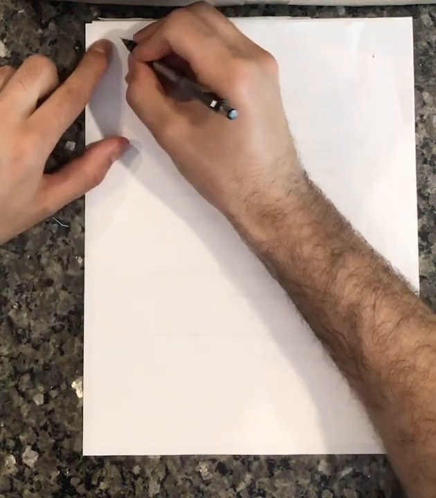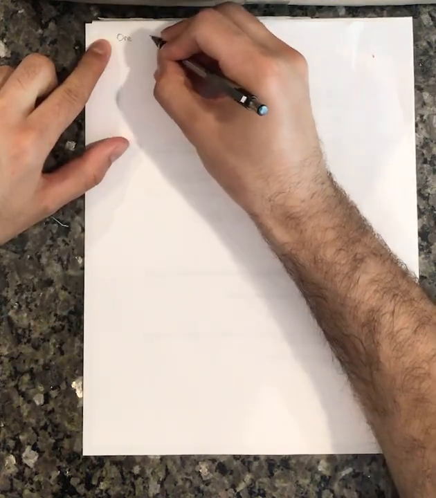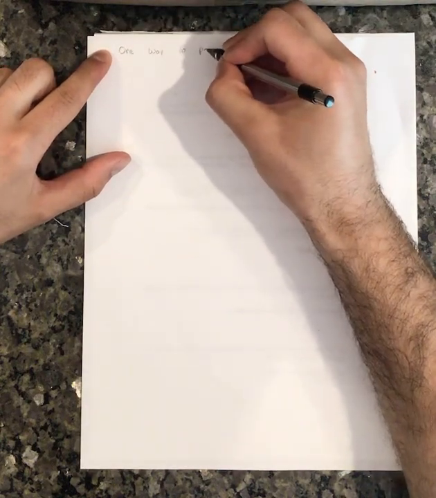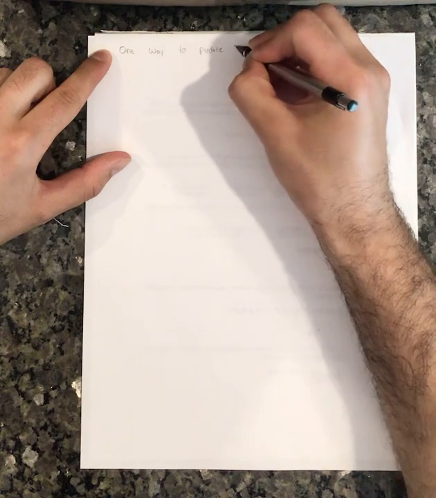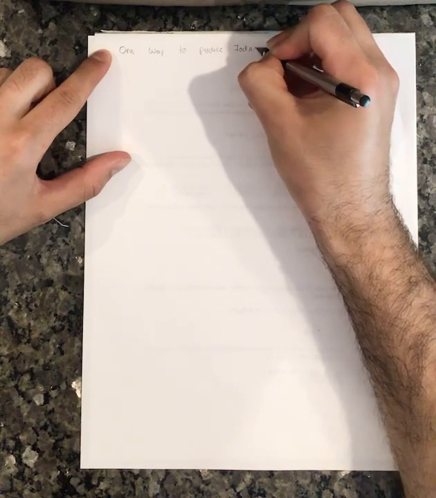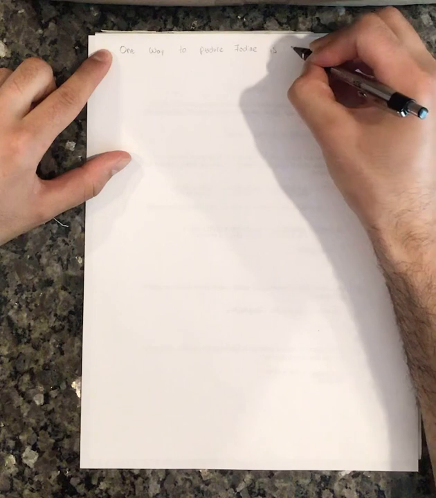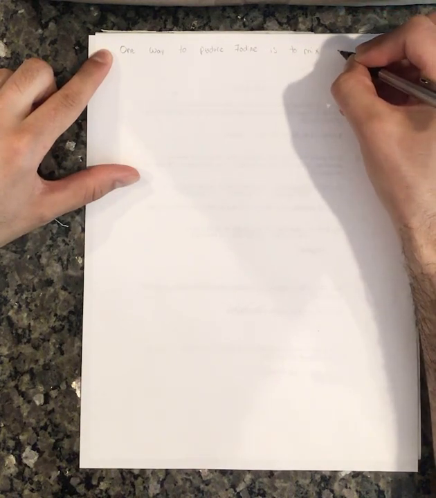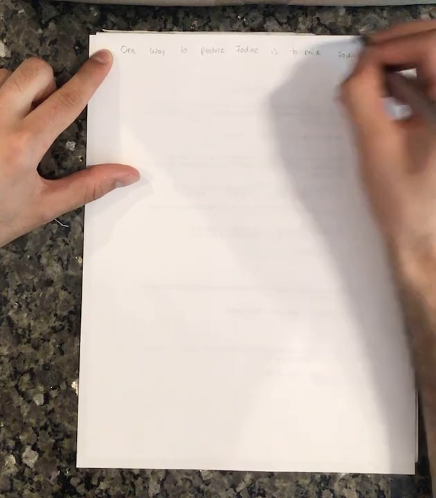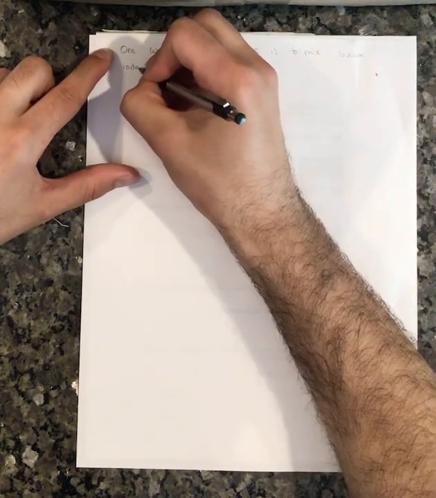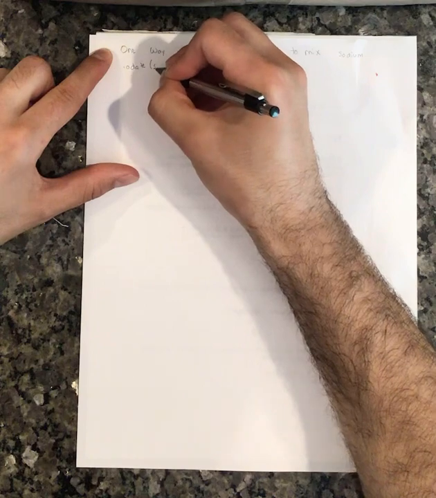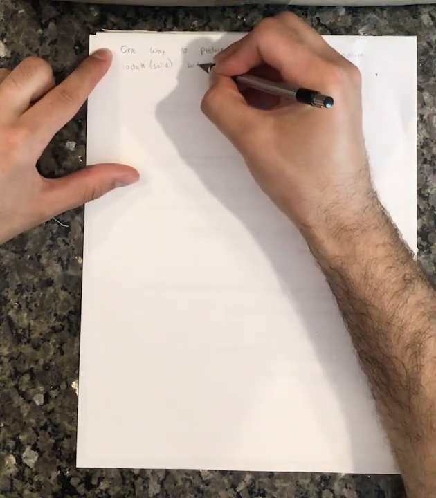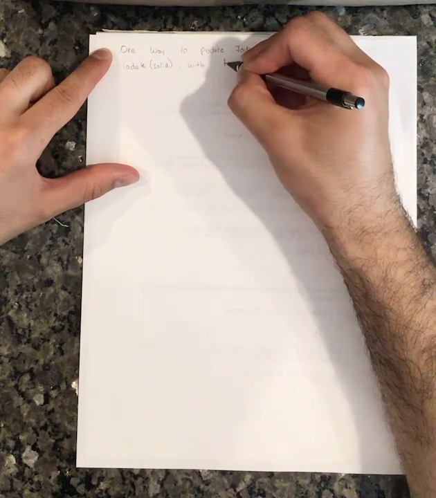So, one way to produce iodine is to mix sodium iodate, which is a solid, with hydrochloric acid.